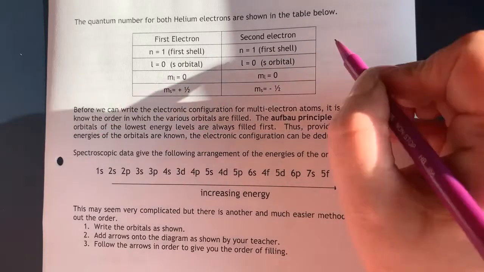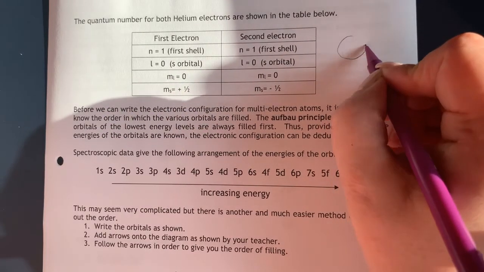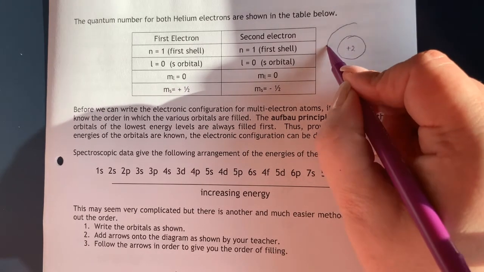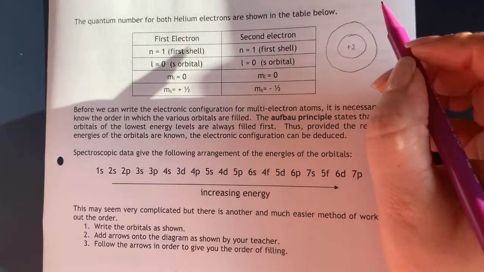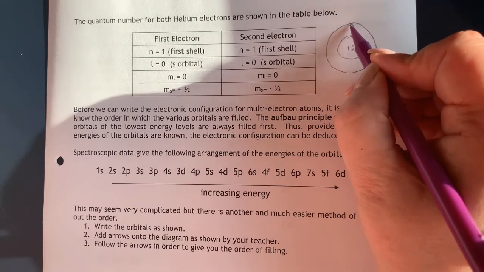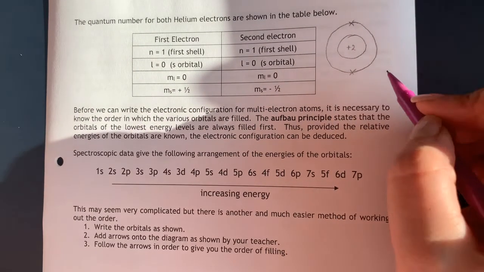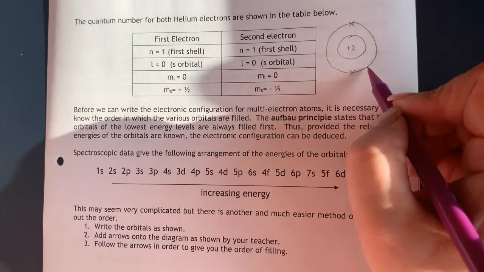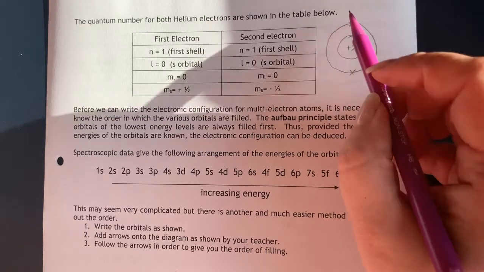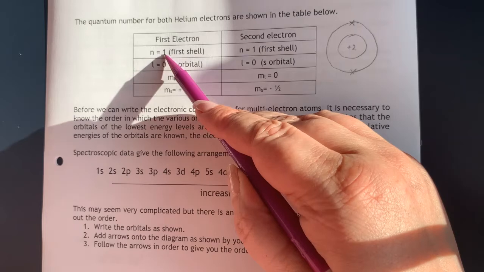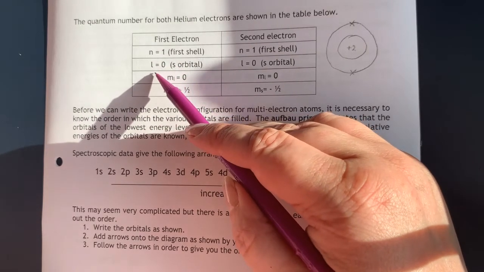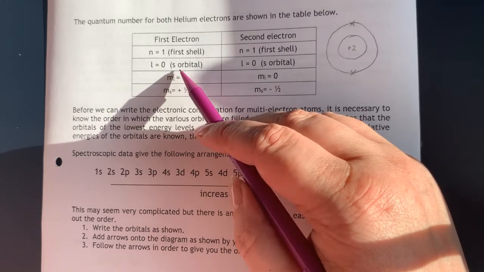For helium, so drawing the Bohr model of the atom, what we're saying is we're in the first shell of electrons. So n equals 1. The shape is 0, or L equals 0, because it's an s orbital.